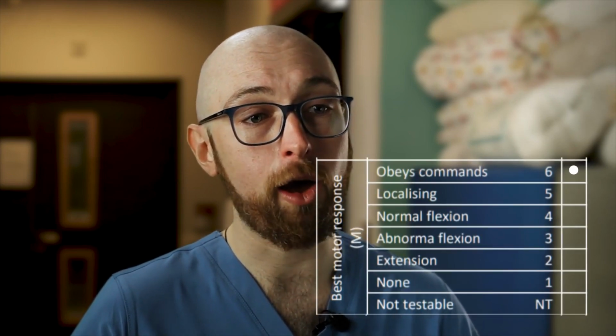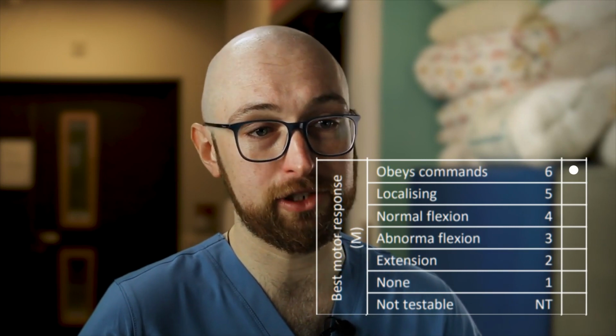It's important to note that you ask the patient to do the second command and stick their tongue out, because in some instances a patient may not be able to move their arms, for example in the case of a spinal injury. If the patient does as you say and follows your instructions, you should mark Obey Commands on the GCS.